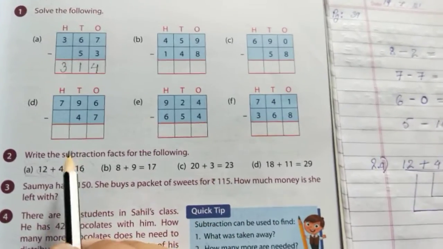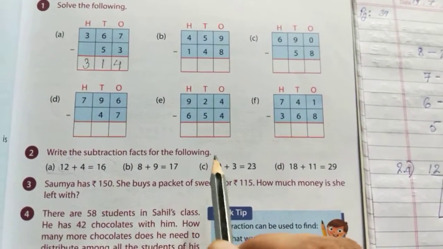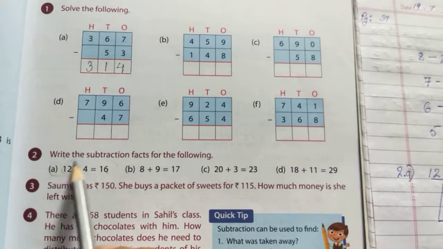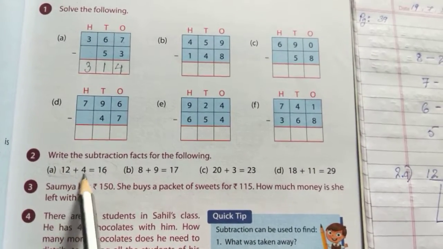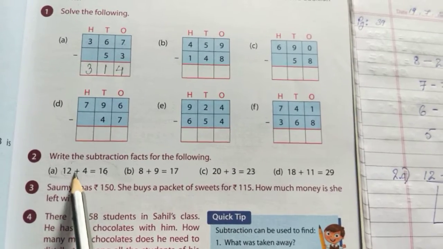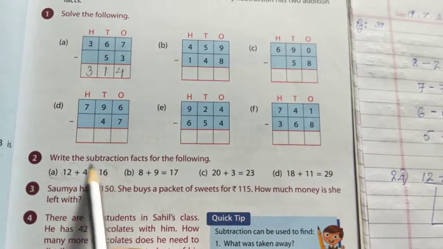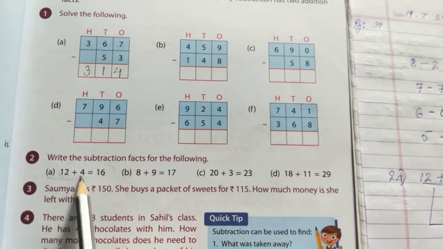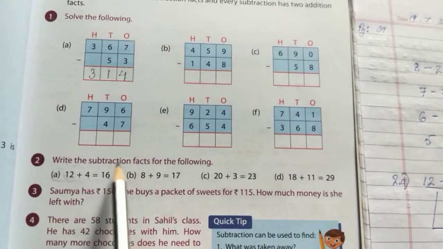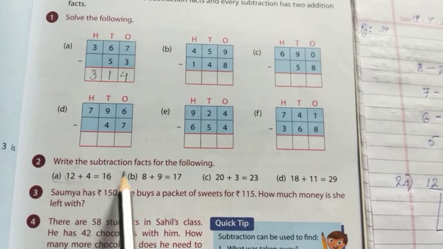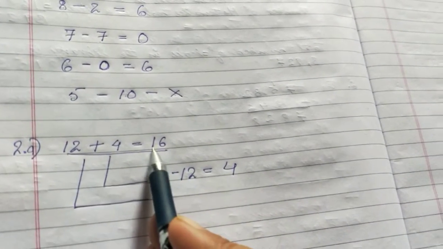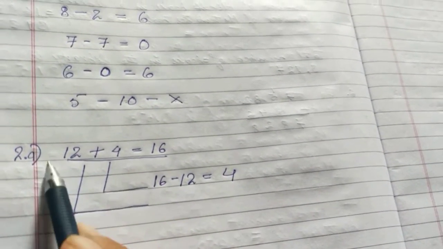Write the subtraction facts of the following. There's a sum given over here: 12 plus 4 is equal to 16. This is an addition. Now how will you write subtraction facts for this sum? 12 plus 4 is equal to 16. This is the question.